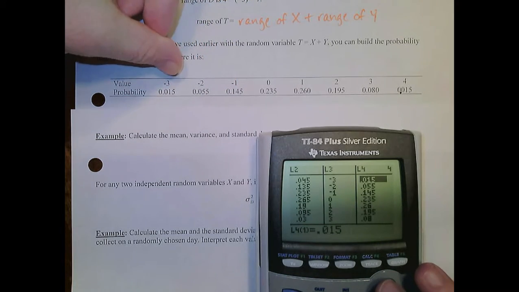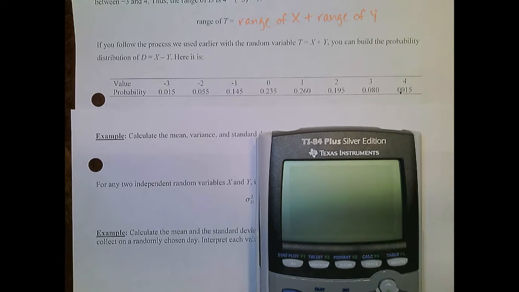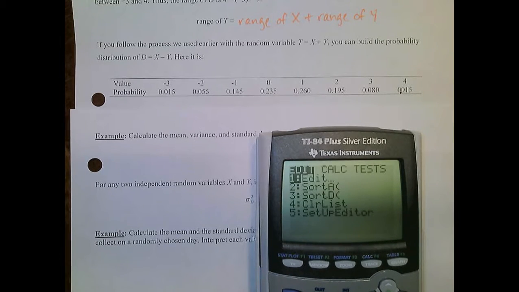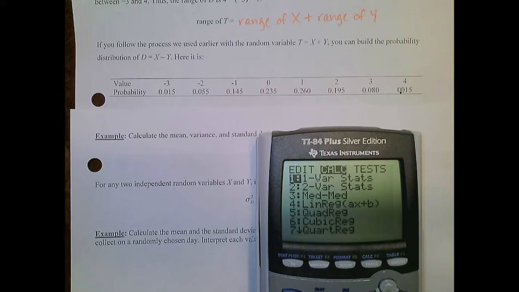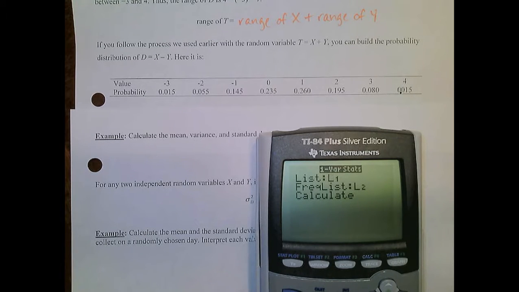Okay. So now that we have that entered, we'll go to our calculate menu. We'll do one variable stats. This time my values are in list 3 and my frequency list is in list 4. So I'm going to change that. And then I can calculate.